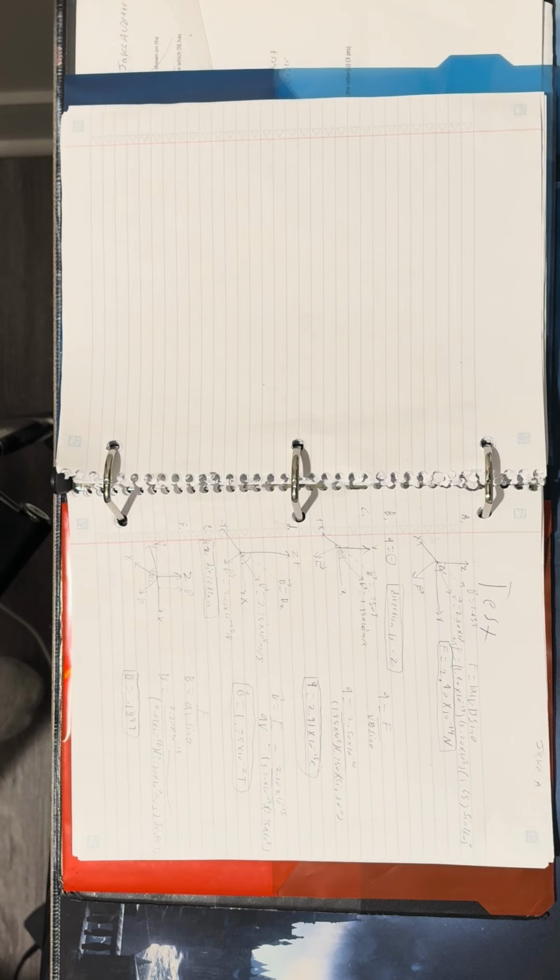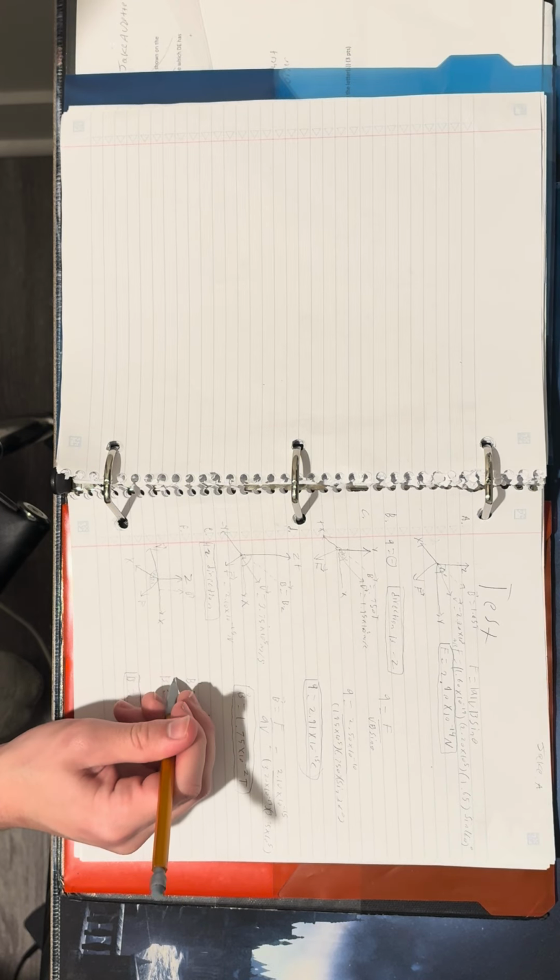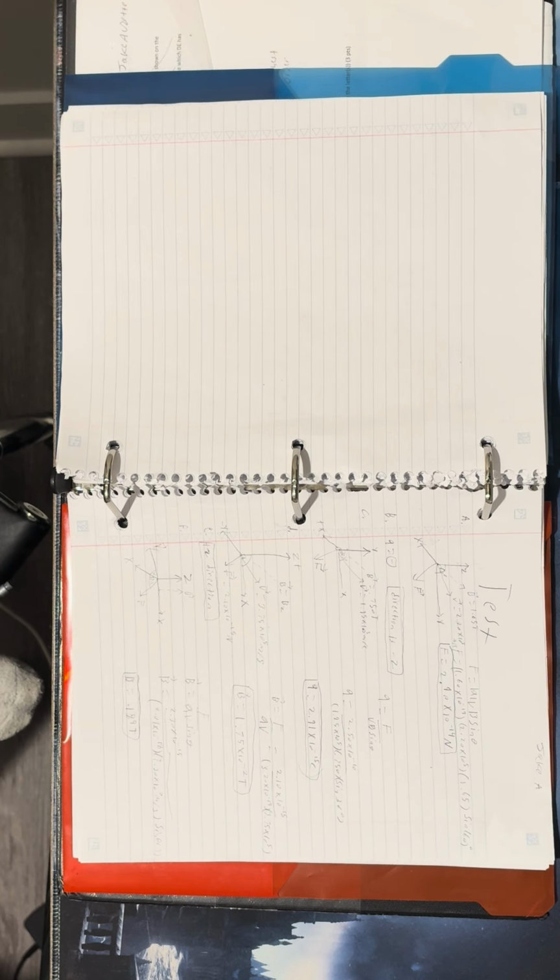Yeah, okay. So once again, we used the magnetic force law, and we just moved it around for the magnetic field to equal that. So that's what we're looking for.